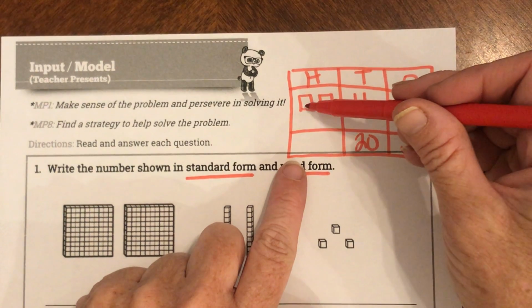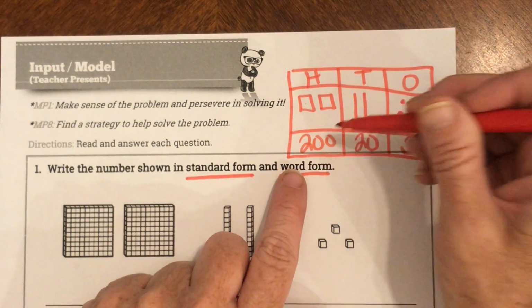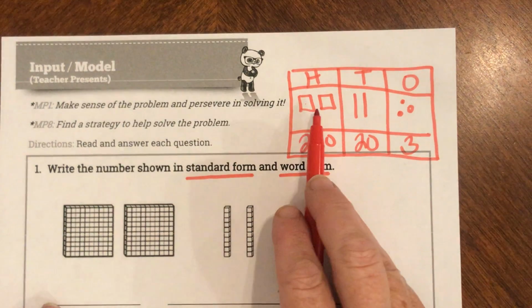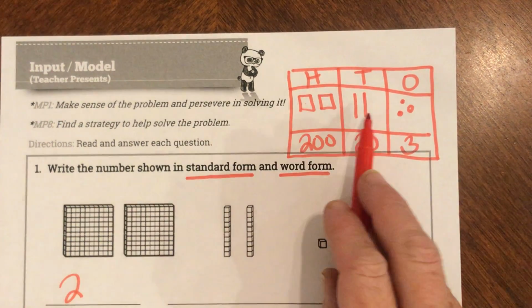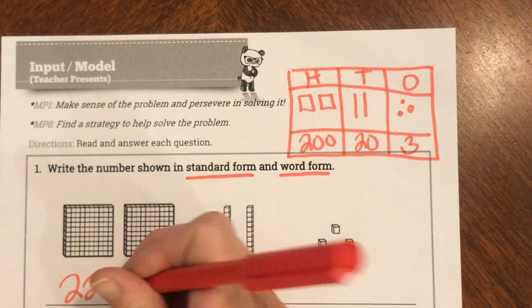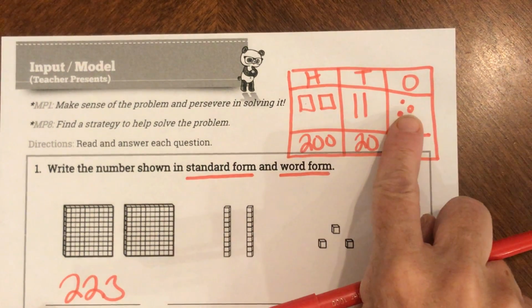And this is worth 100 each, so it's 100, 200. Okay, so now that I have my base 10 chart, I see that I had 2 hundreds, 2 tens, and 3 ones. So this is in standard form, and I used my pictures to help me.